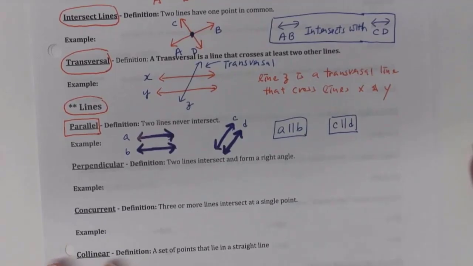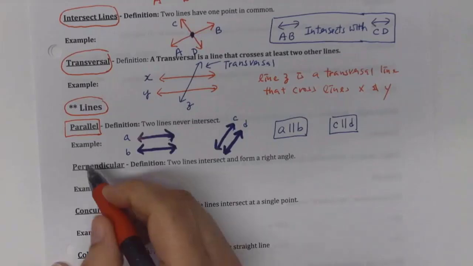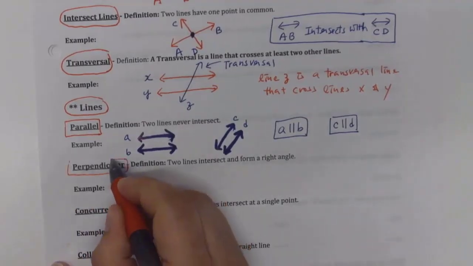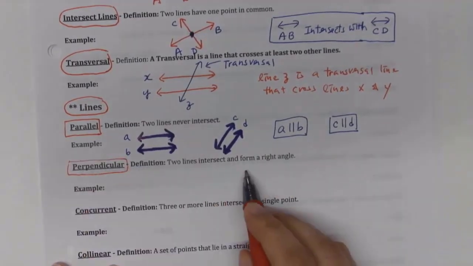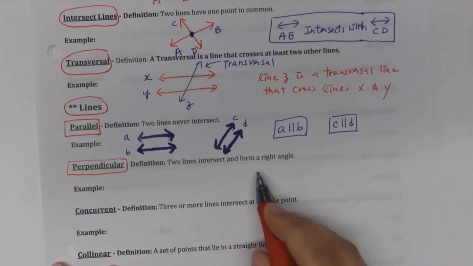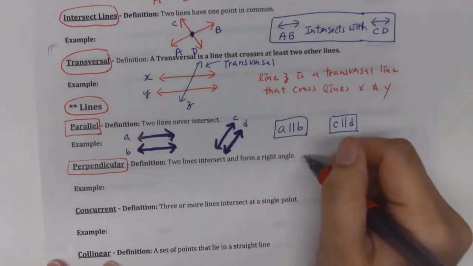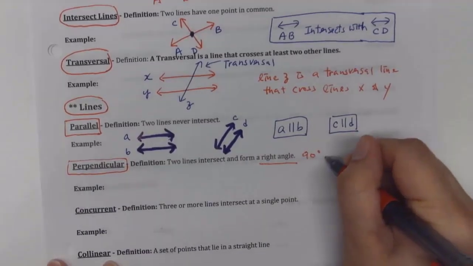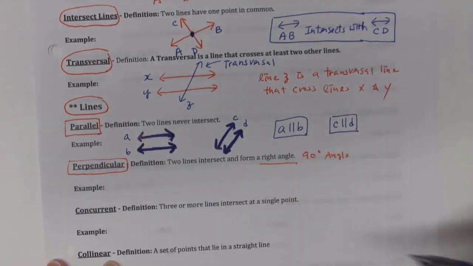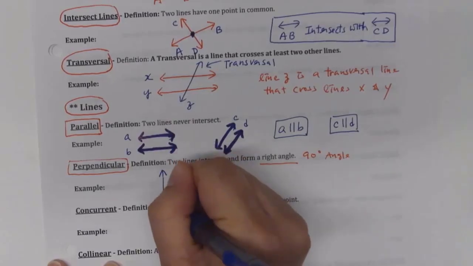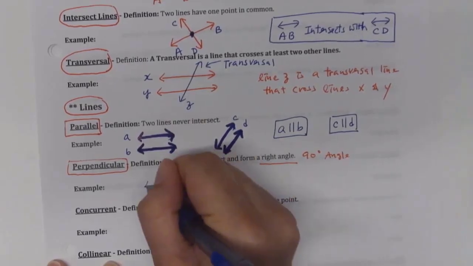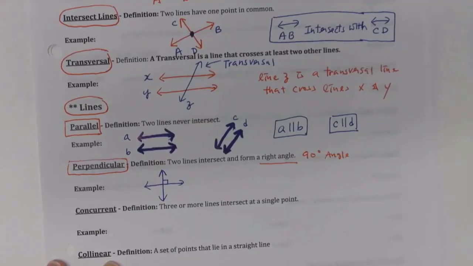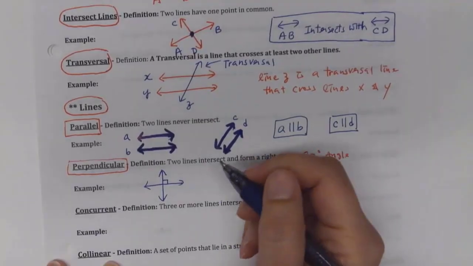And next we are going to have perpendicular lines. Perpendicular lines are going to cross each other and intersect to form a right angle. And a right angle means there's a 90-degree angle. I can have something like this and this form a 90-degree angle.